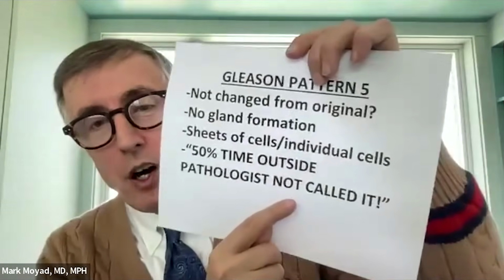What about Gleason pattern 5? You said 50%. Was this a different lecture? 50% of the time, outside pathologists did not call it, first of all, and no gland formation. We know what a 5 is based on your setup, but can you repeat that again? That people don't like a Gleason pattern 5. People don't like to call it a 5. Why would that be? Because you're making too strong a statement and having too much confidence in your reading.